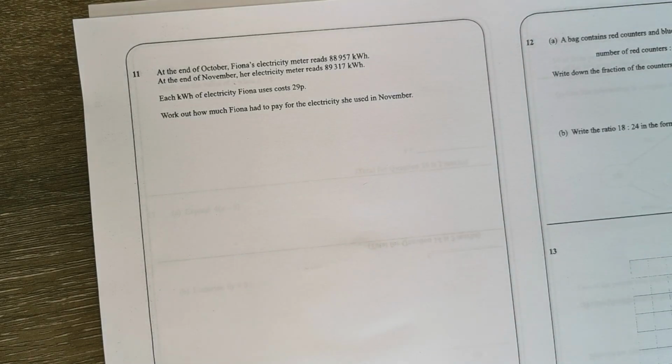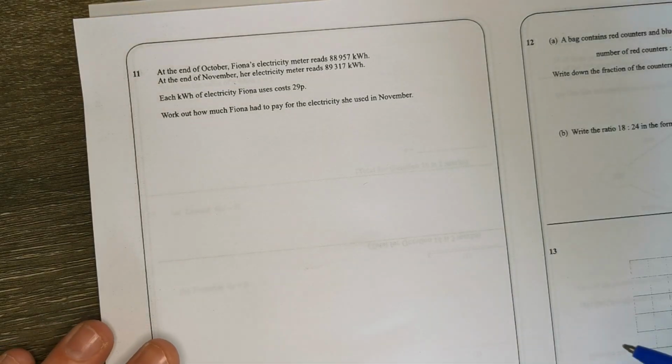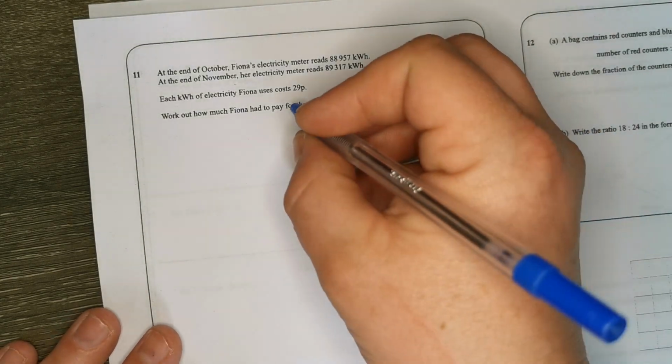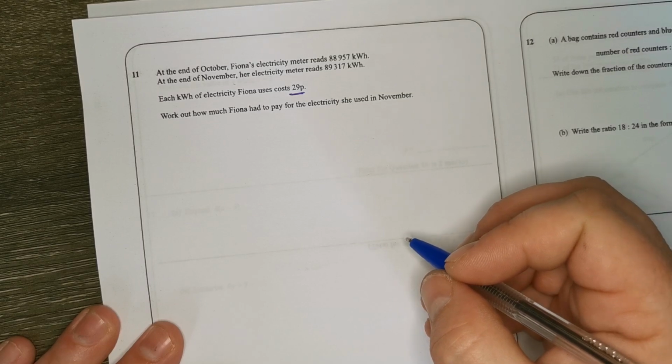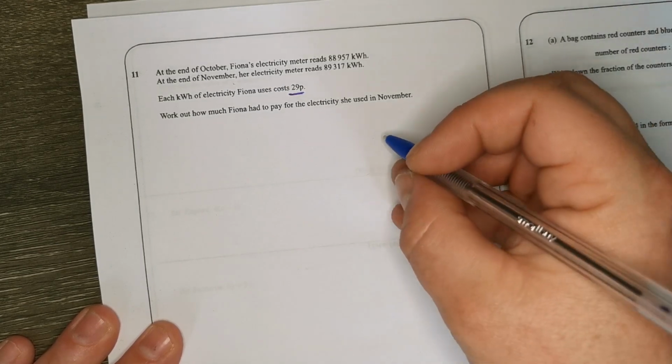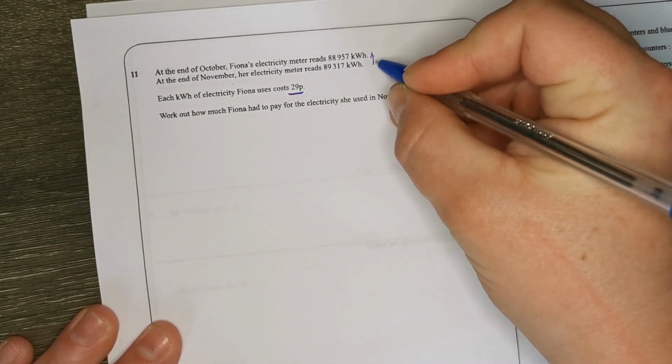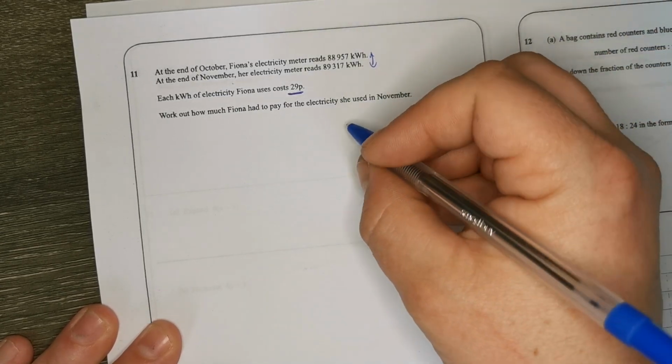Right, question 11. At the end of October, Fiona's electricity meter reads 88,957. At the end of November, her electricity meter reads 89,317. The cost of electricity Fiona uses costs 29p for each unit. Work out how much she had to pay for in November. Okay, so it'll be the difference between these two, won't it, which is the units she's used.